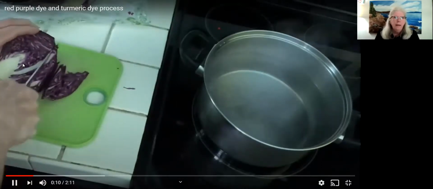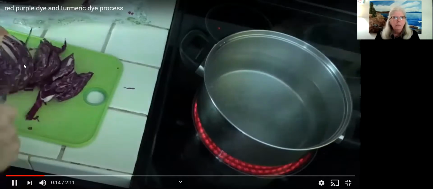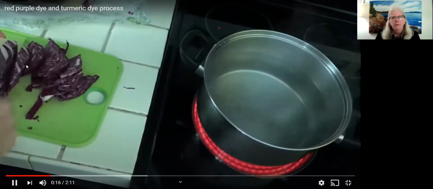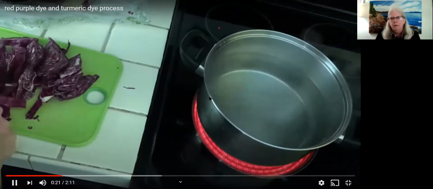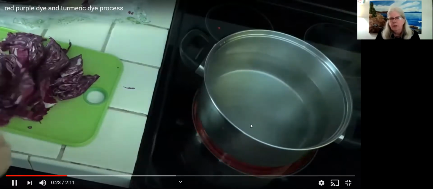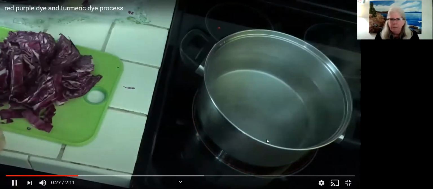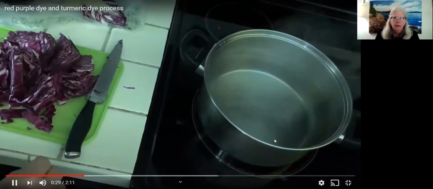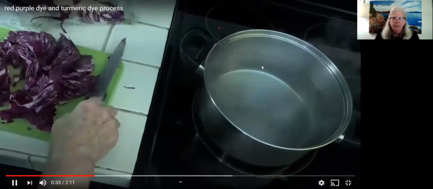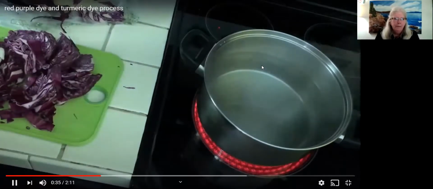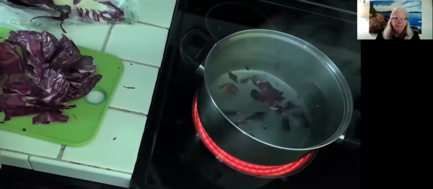You probably want to ask a grown-up to help you cut this up. The more you chop it, the more of the anthocyanin that you can get out of the red cabbage. I used what's called a Dutch oven here, filled it about halfway. You can make smaller amounts if you want to. I wanted a lot of the purple color, so I cooked a lot. So I'm chopping up very, very small, and then I'm going to put it all in the pot.